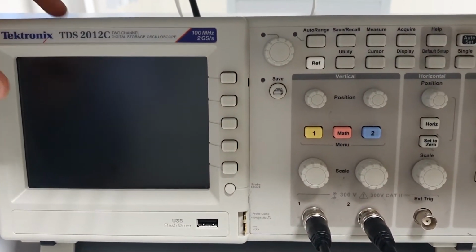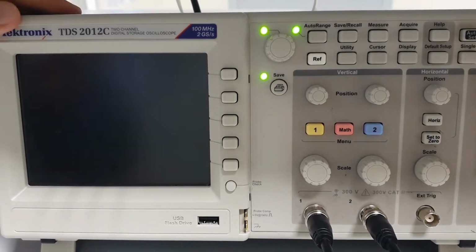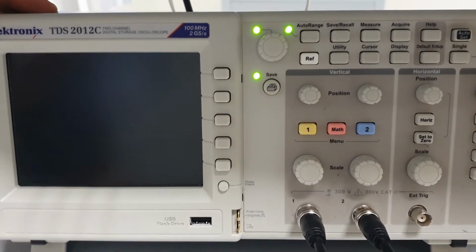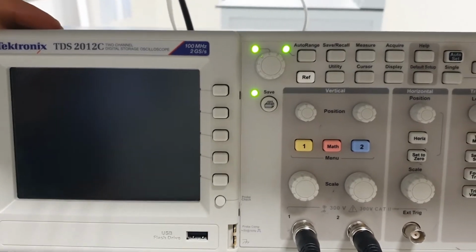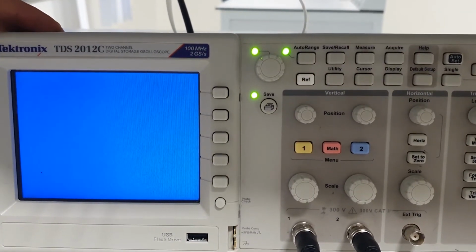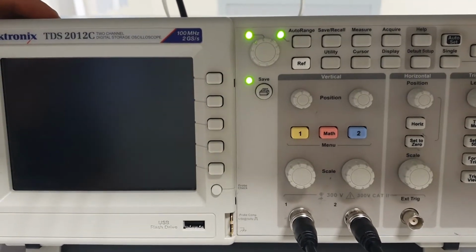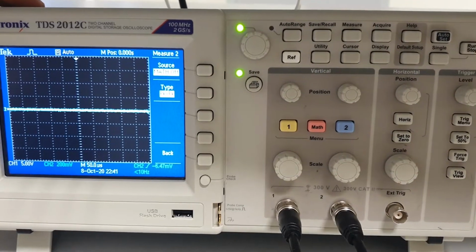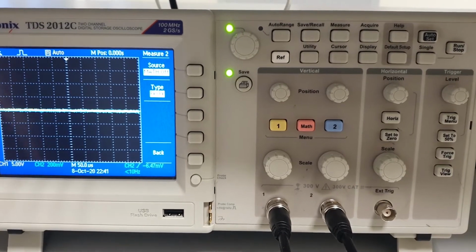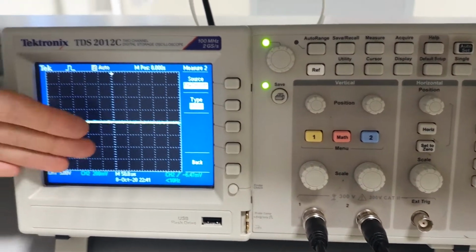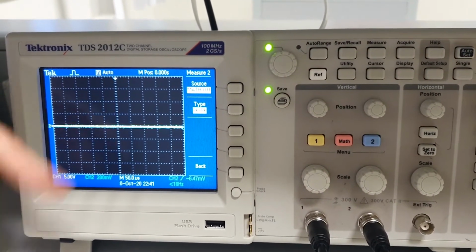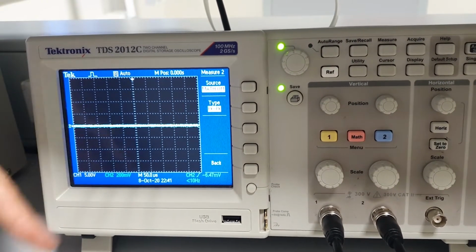Here's our scope. We should turn on our scope before the experiment. It will take some time to start. Okay. We see meaningless lines on the screen.